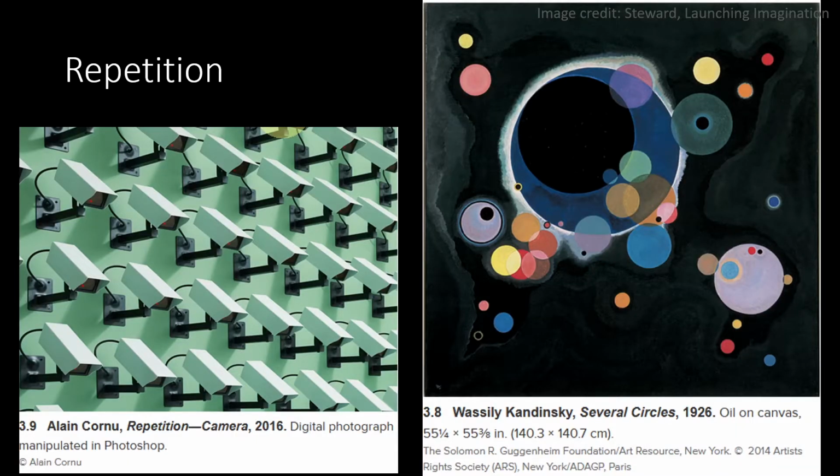Alright, the second one is repetition. Just like it sounds, repetition occurs when we use the same visual element or effect over and over. This painting on the right by Russian constructivist Kandinsky shows an example of repetition where he repeated circles to create a cohesive design despite the wide range of colors and sizes as well. Another great use of repetition is on the left, where the artist created a powerful composition through the heavy use of repetition, in the shapes and the orientation as well.